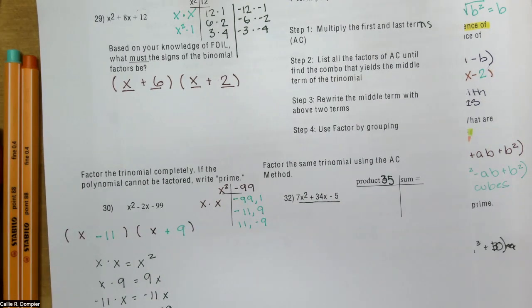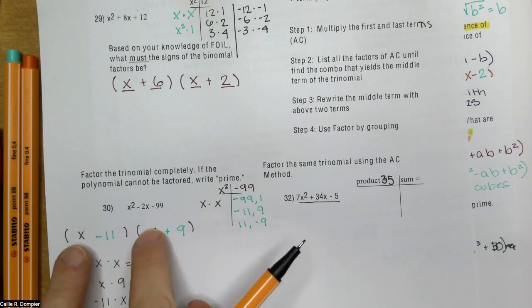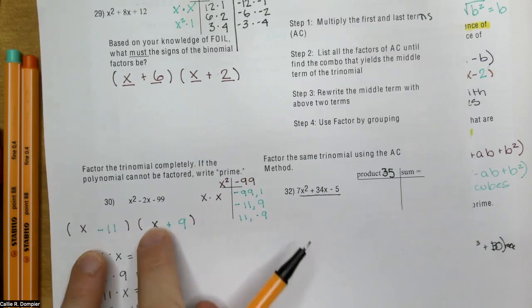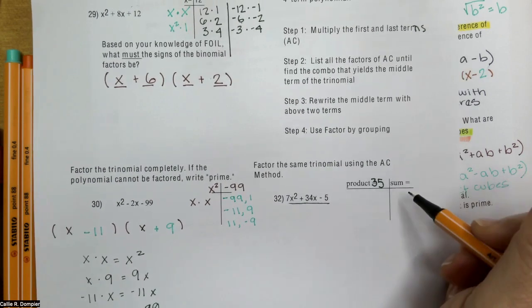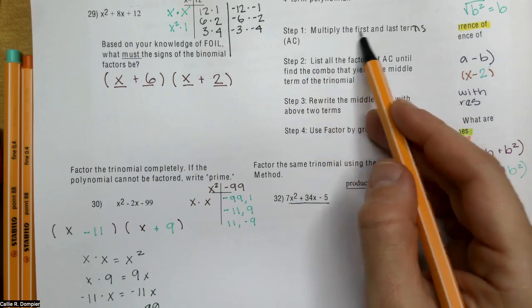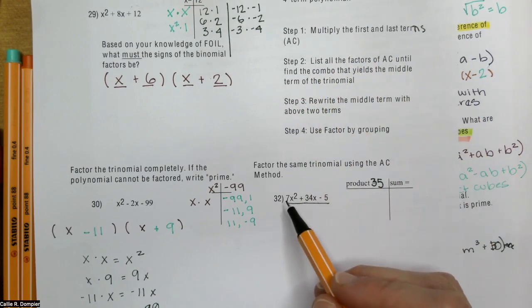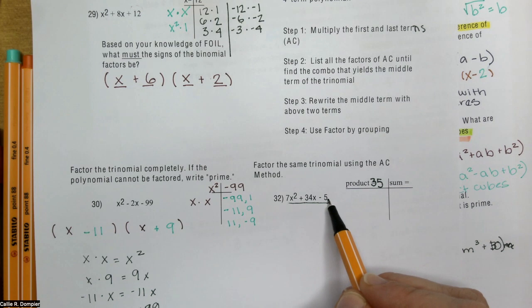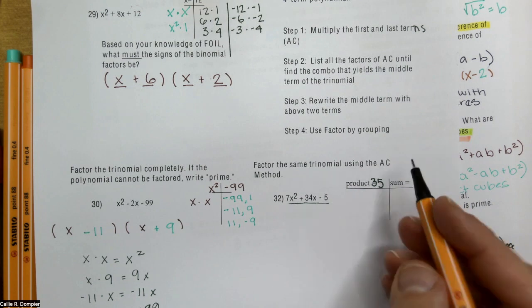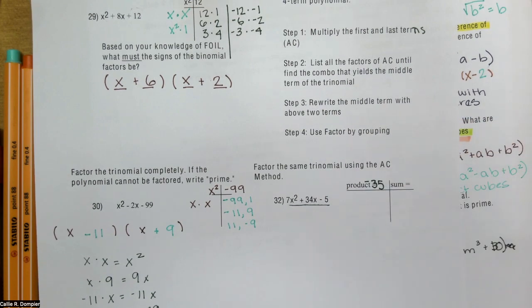I generally just ignore the x squared because I put 1x in each binomial. So I just say 35. And then the product, multiply the first and last terms, a and c. There's a, there's c. We multiplied them, 7 times negative 5, oops, is negative 35.